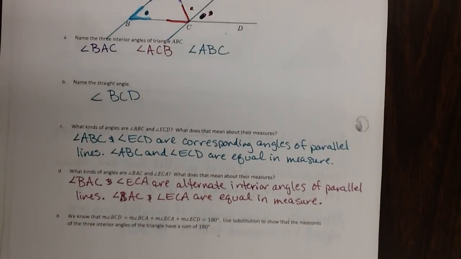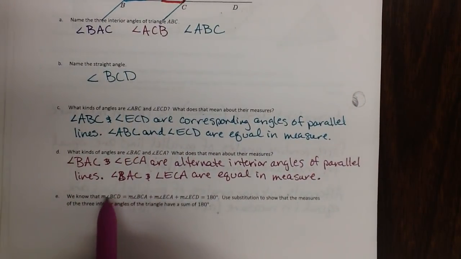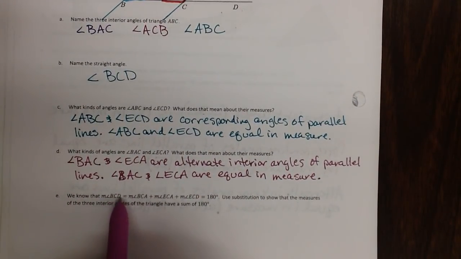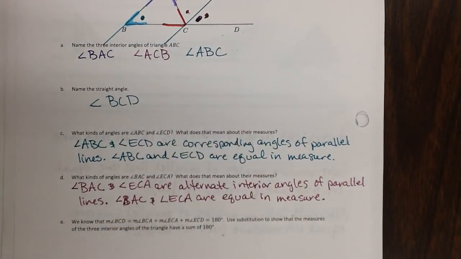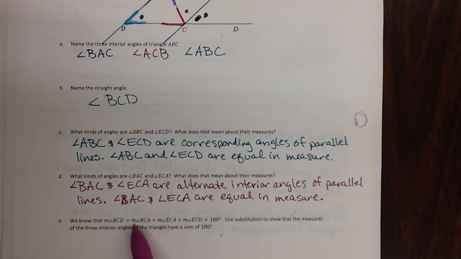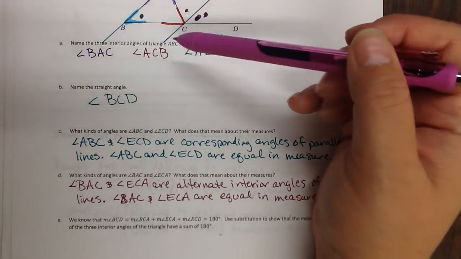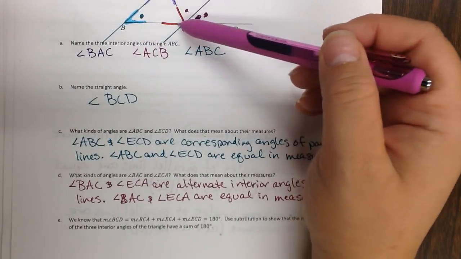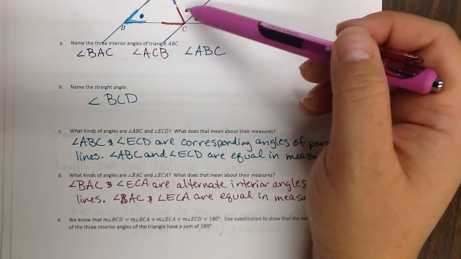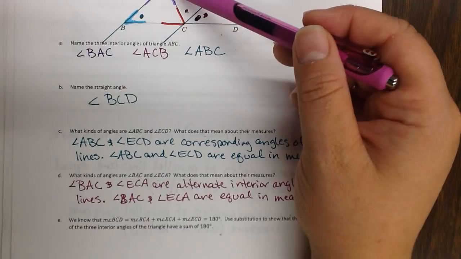We know that angle BCD, which is the straight line, which is 180 degrees, equals the angle measure of BCA and ECA.